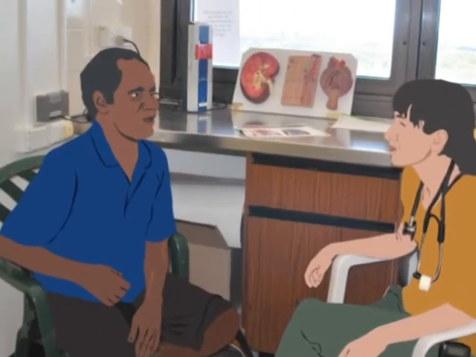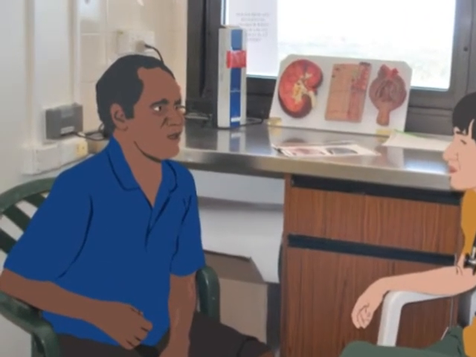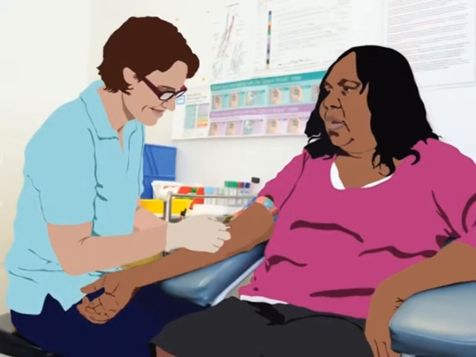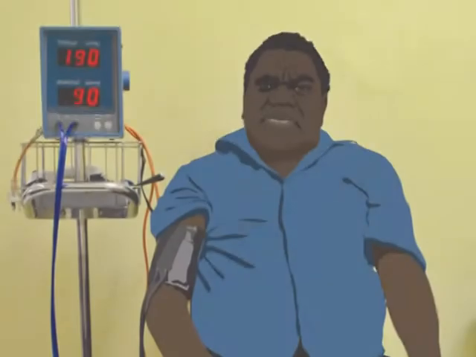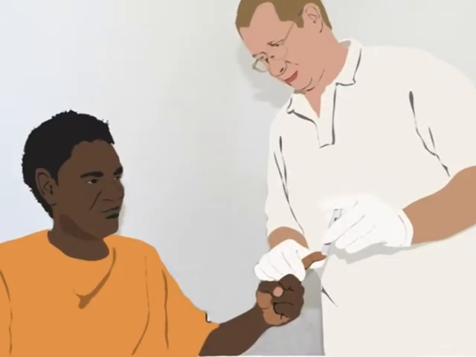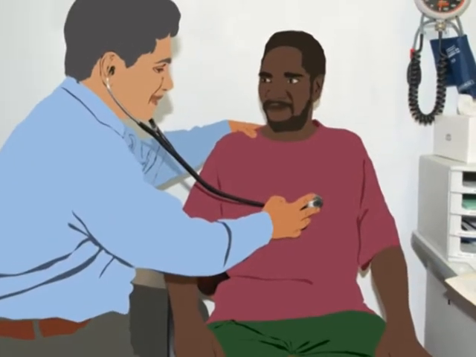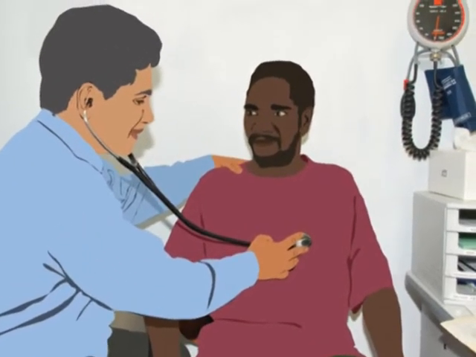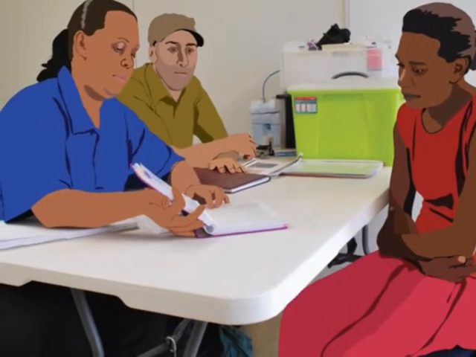If you are interested in peritoneal dialysis, you can talk to your kidney doctor and nurse. They will talk to you about your sickness, and they will do some blood and urine tests. Some people have other illnesses that make it difficult to do PD. The doctor or nurse will tell you if they think PD is right for you.